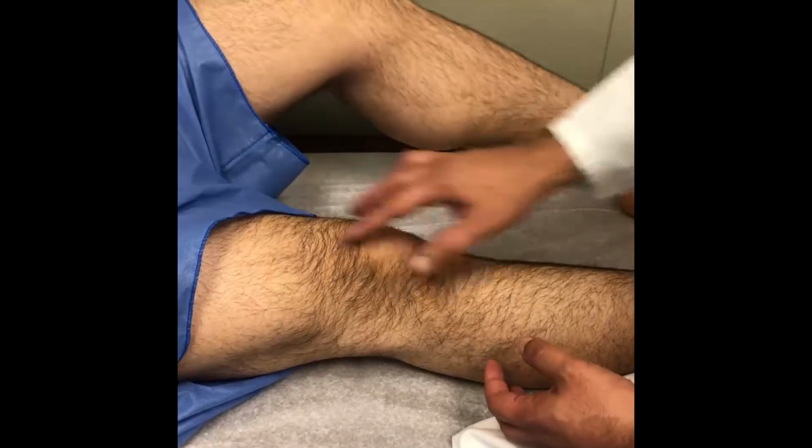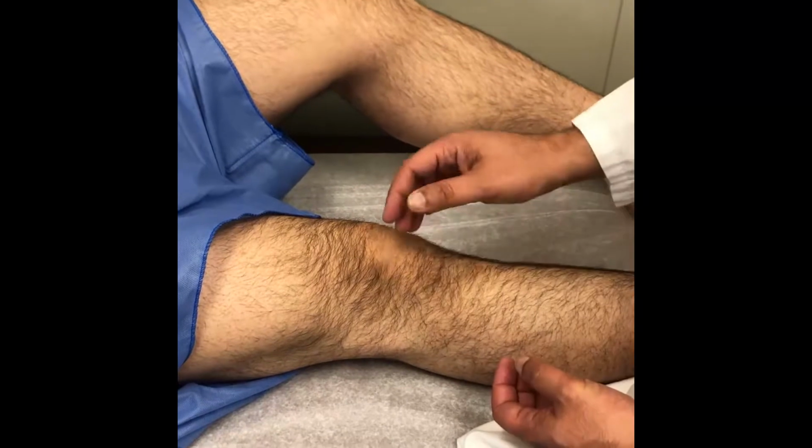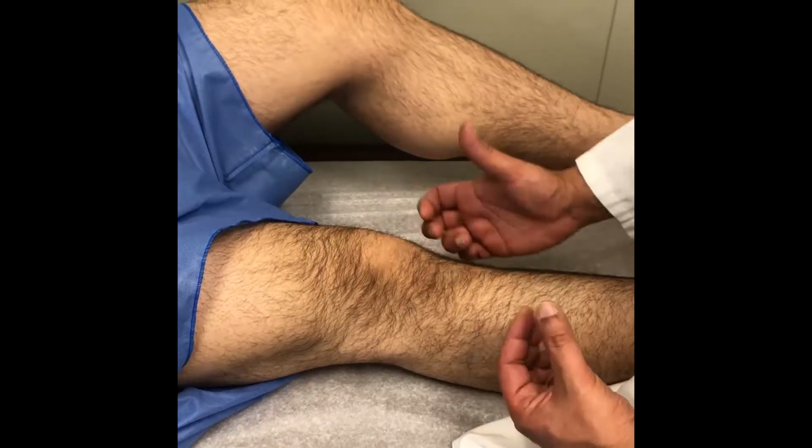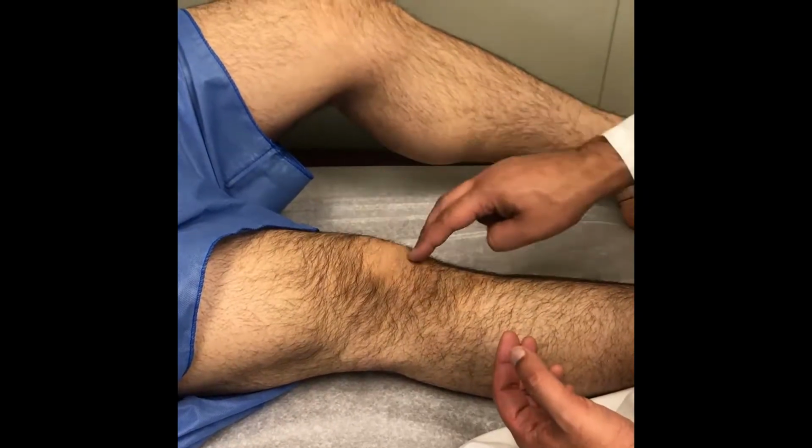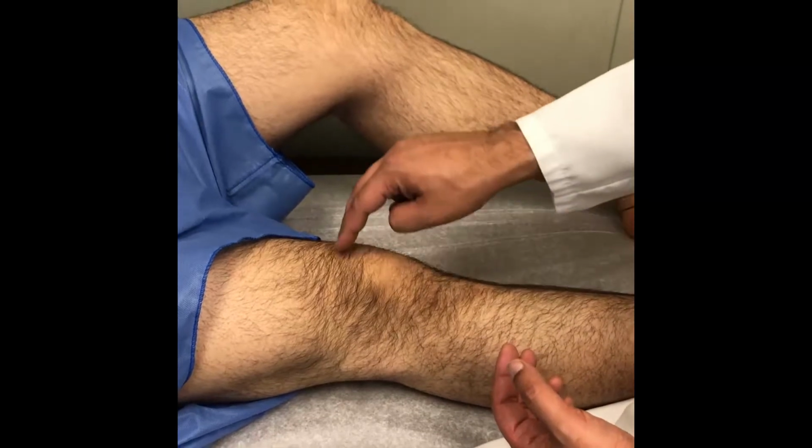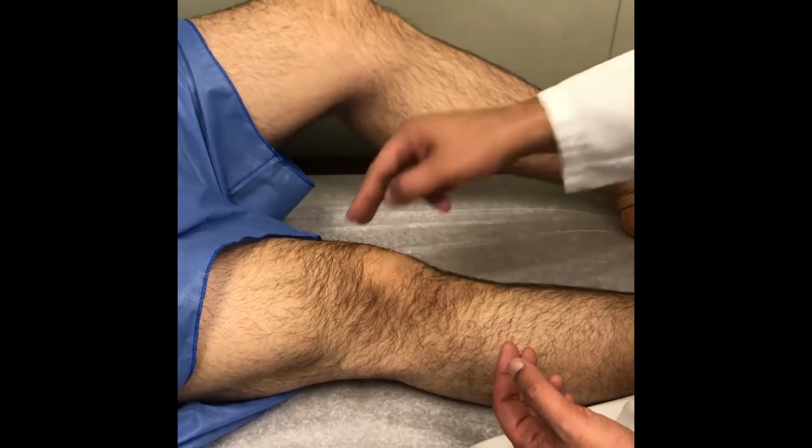Important tendons: I already talked about the quadriceps tendon. We said that if you're in the flexed position, it should bring this under tension as well as here, and you can often palpate the tendon, and if it's ruptured, you can palpate a defect.